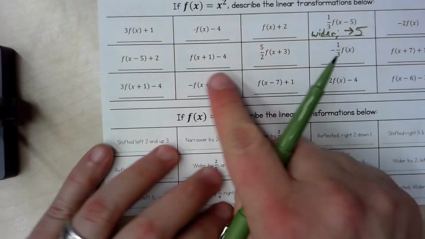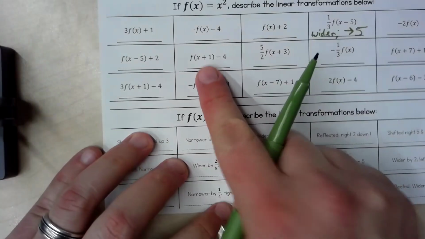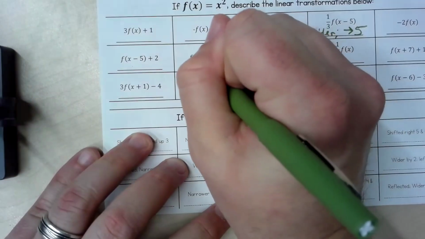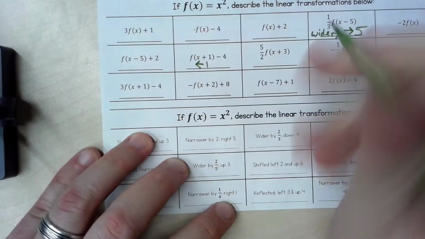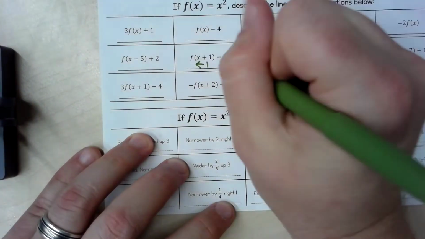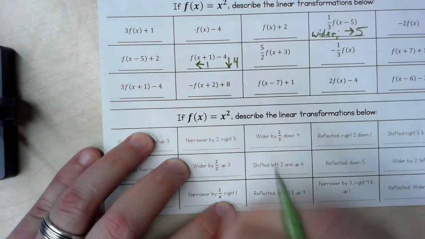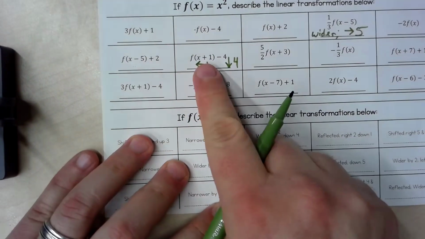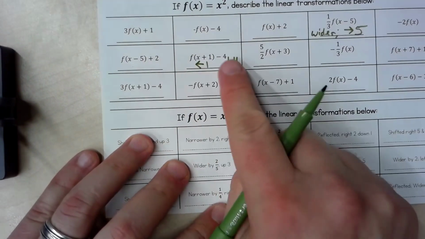All right, so I'm going to do this one right here. +1 on the inside. Inside lies, so that's actually left 1. Outside tells the truth, so -4 is down 4, right? Inside's horizontal, and it lies. Outside's vertical and tells the truth.